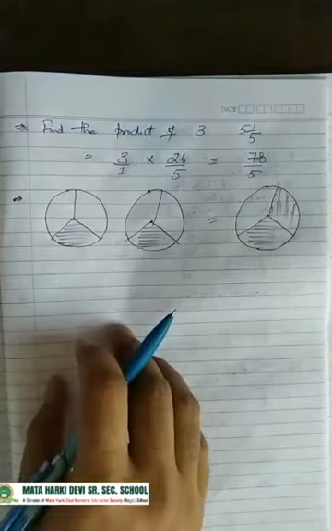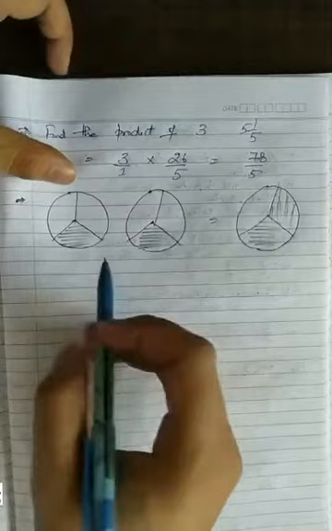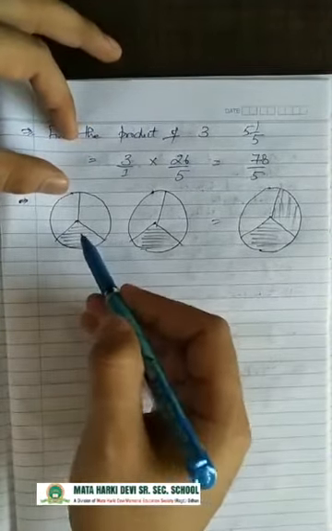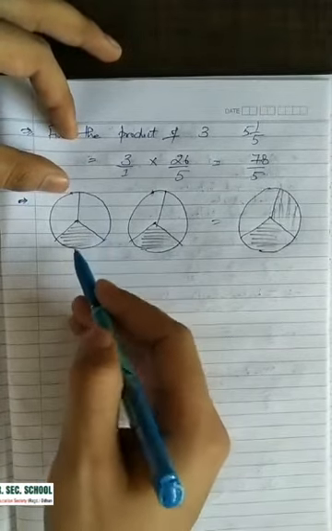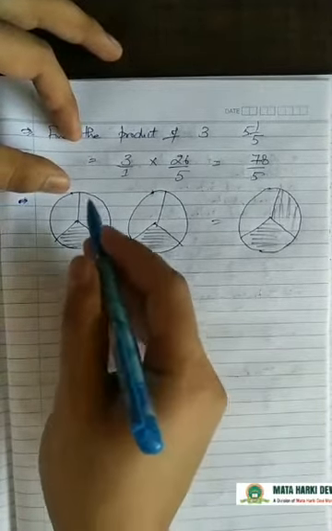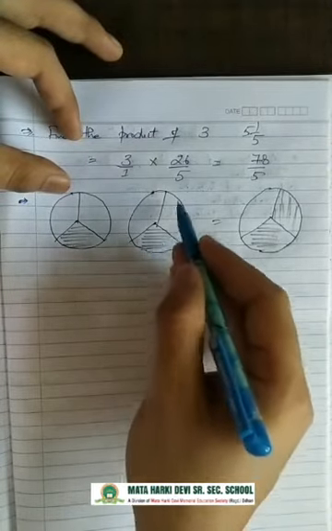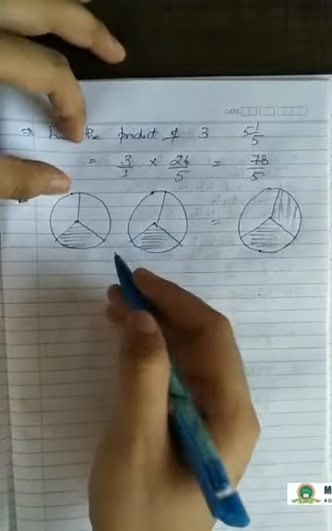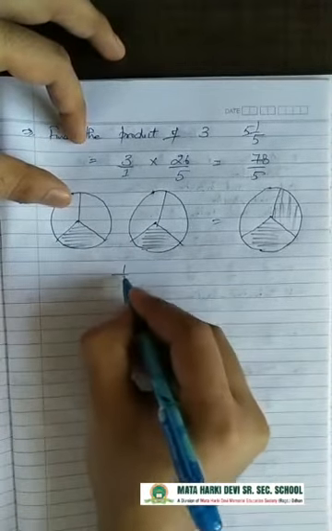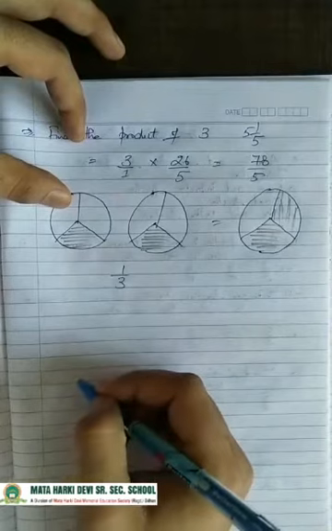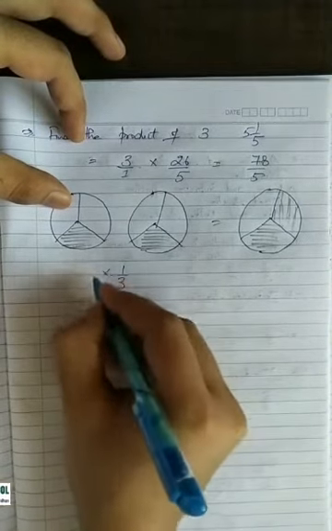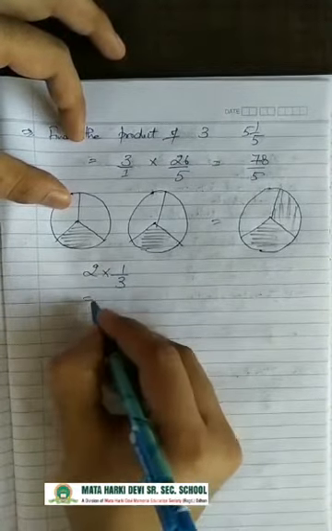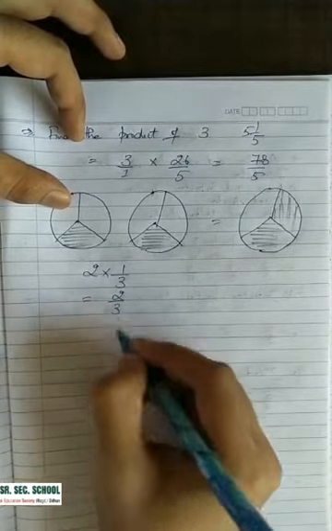For example, if you have to write a fraction for these figures, how will you write? You'll see that one part of these three is shaded. So this is 1/3 of this circle. 1/3 of this circle is shaded. So you are getting two equal figures. So I can write 1/3 of this circle is shaded, and I get twice the figure. So this figure is 2 times. So the answer is 2 by 3.